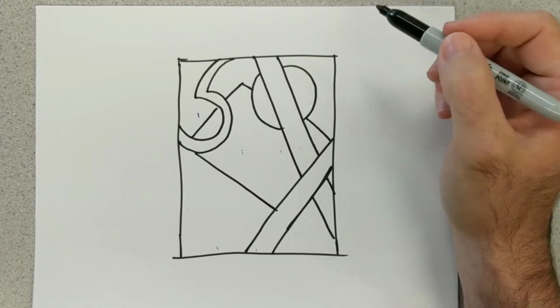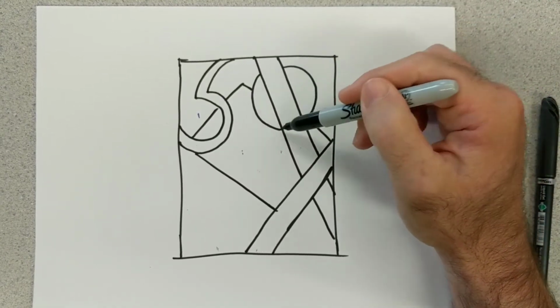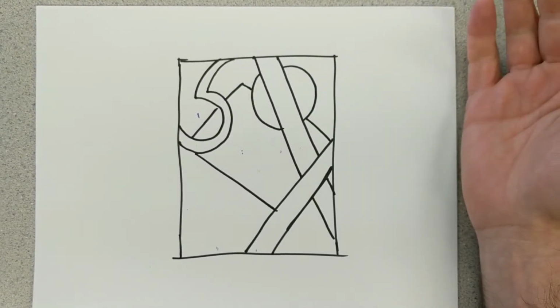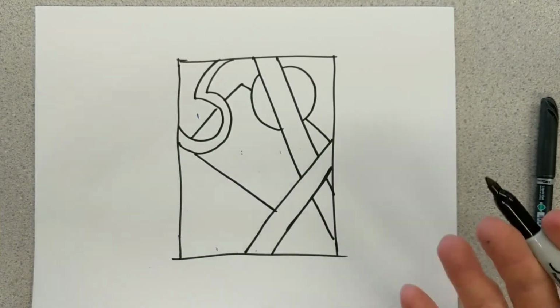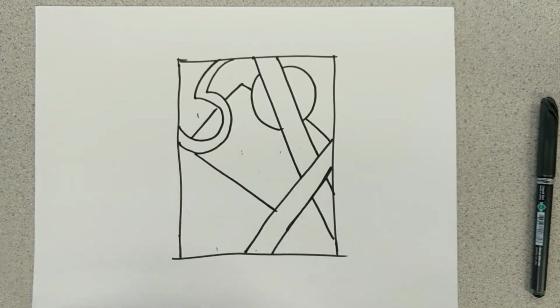All you need is enough of it that your brain can connect the dots. Anytime we're making an artwork, we want the viewer to be able to create some of it for themselves. So we don't necessarily want to show them everything. So it is important to keep that in mind.